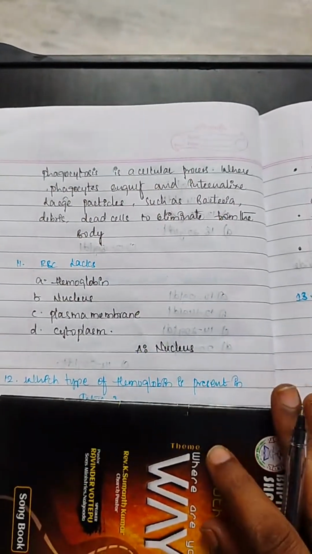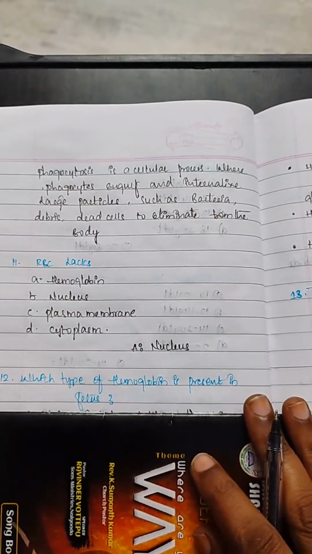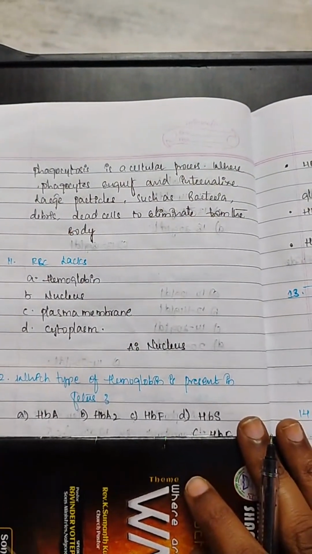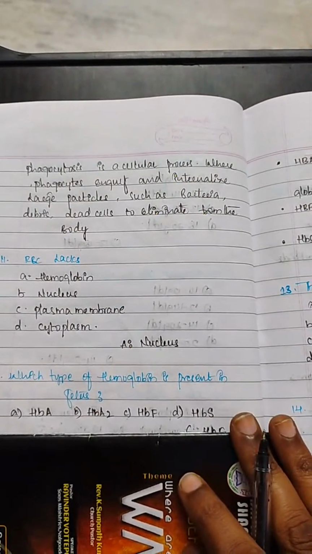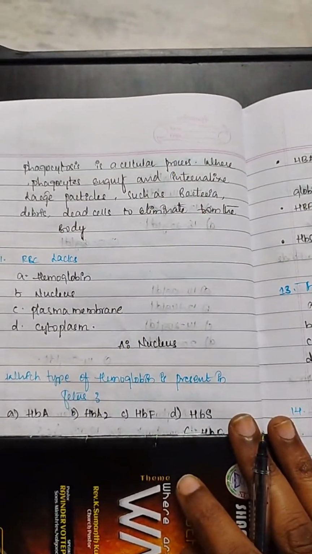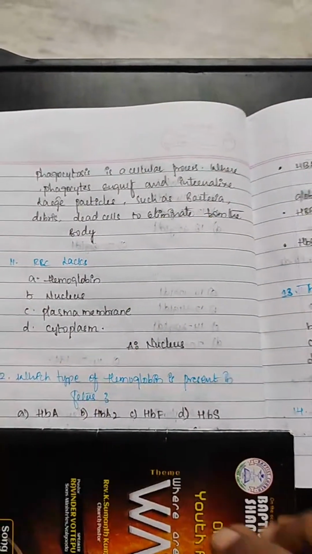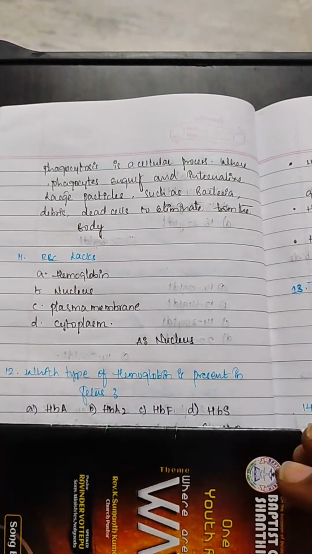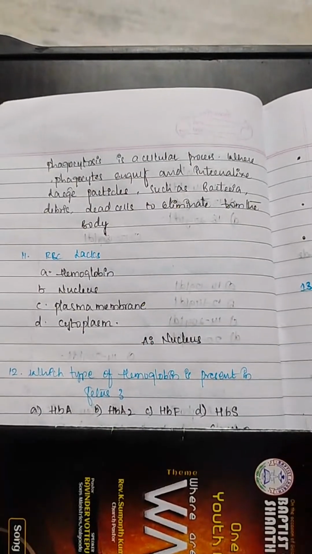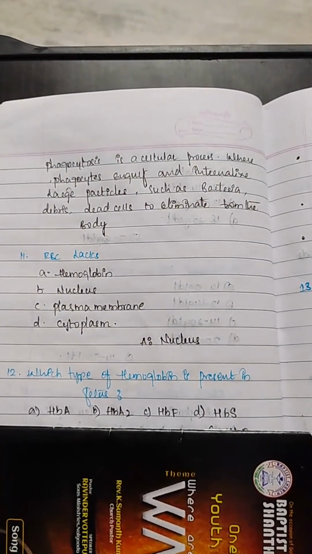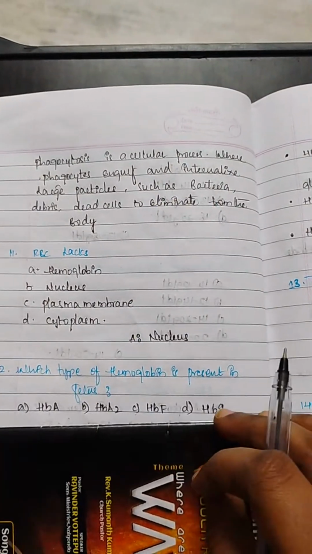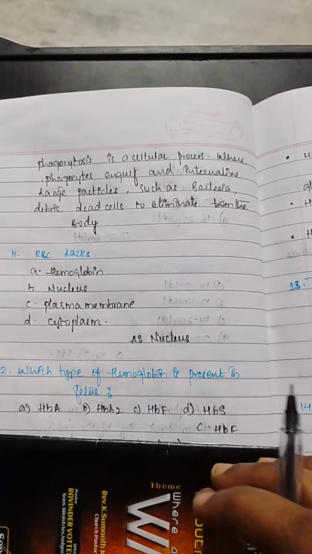Then the next question: which type of hemoglobin is present in fetus? Option A, hemoglobin A type; hemoglobin A2 type; hemoglobin F type; or hemoglobin S type. And the answer is hemoglobin F type.